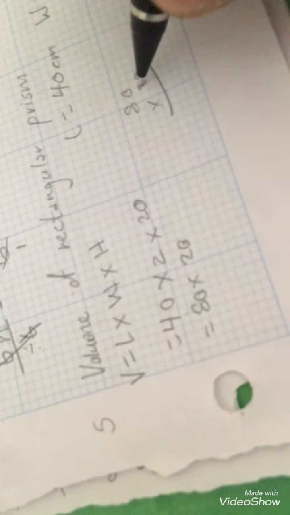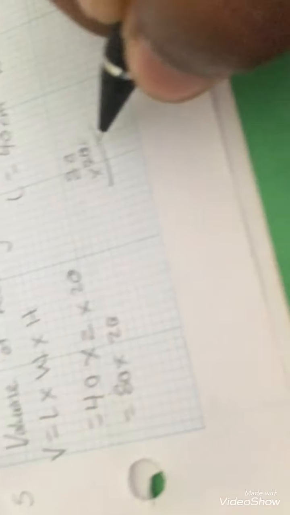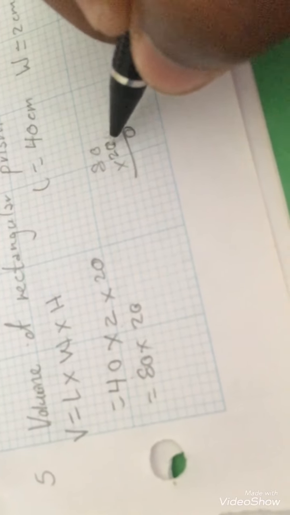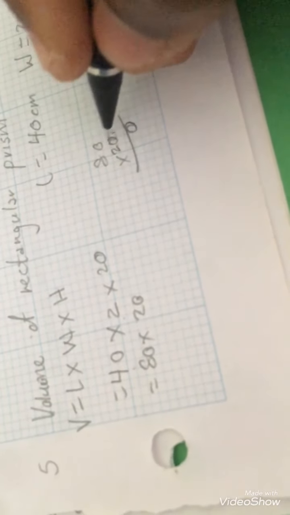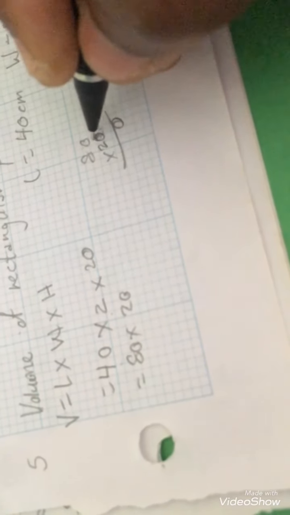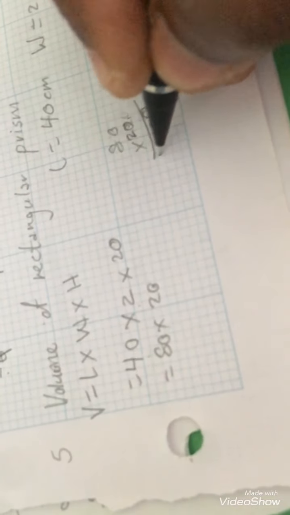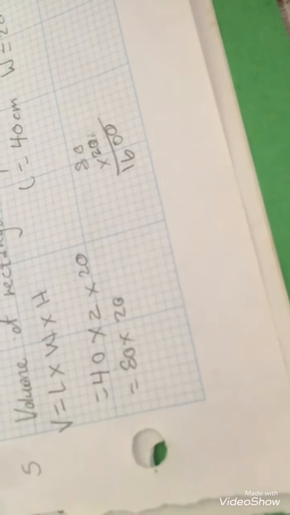Right? Let's do this a little bit properly. 0 times 0 is 0. Right? We can skip that step and go to the second row. Right? 2 times 0 is going to give us 0. 2 times 8 is going to give us 16.